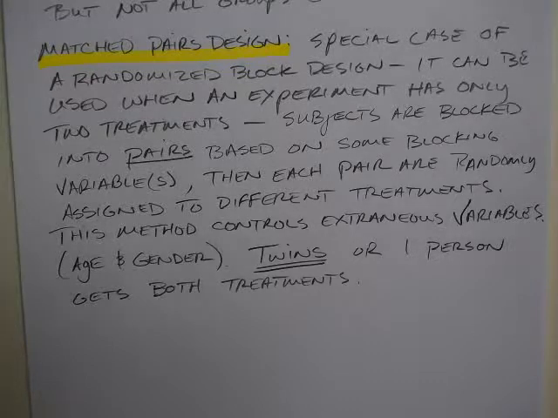So that would be their matching criteria, I would think. Similar lifestyle, similar ages, gender, of course. If your fraternal twin was a sister, then I think that would change things a little bit.